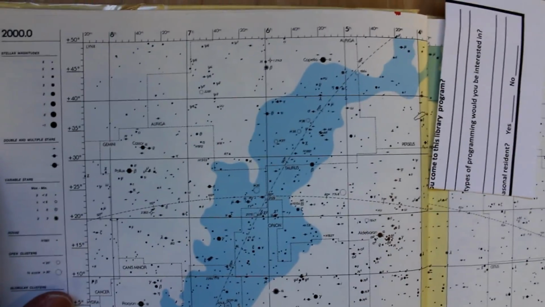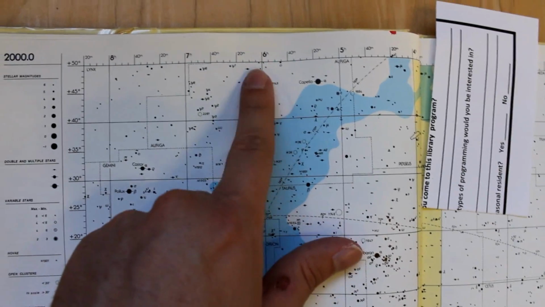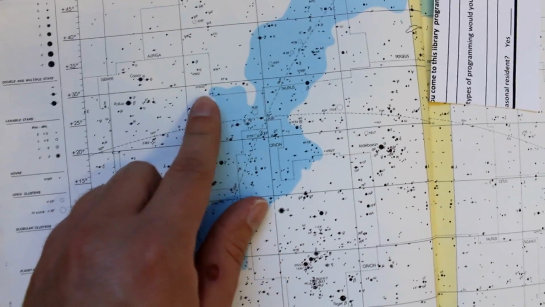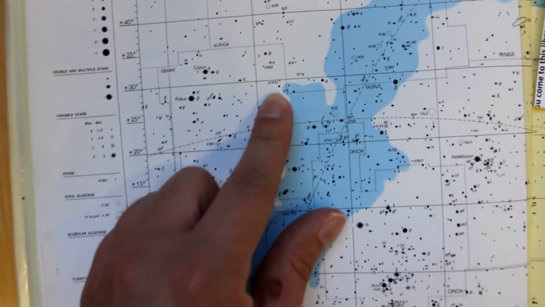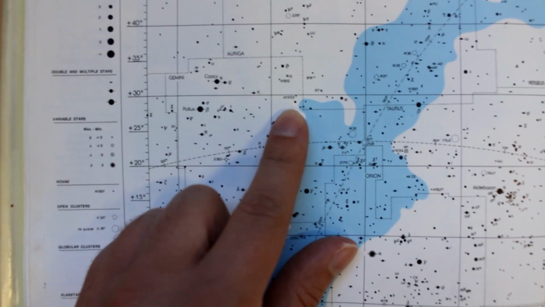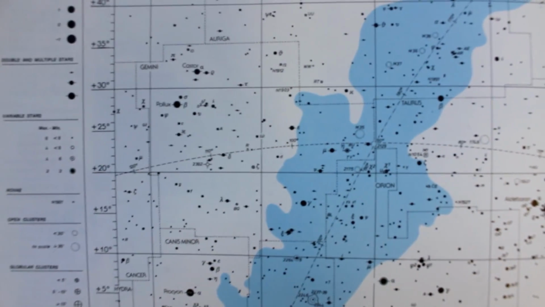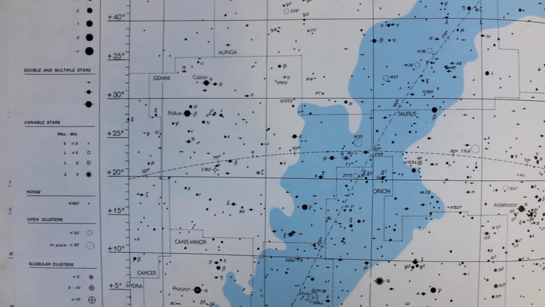So we locate 6 hours 50 minutes right ascension, which is very nearly 7 hours right ascension, and then we come down to about 25.5 degrees, a little more than 25.5 degrees declination. Right here at this spot, this is where Venus should be on the sky according to the star atlas, and it's located in the constellation Gemini.